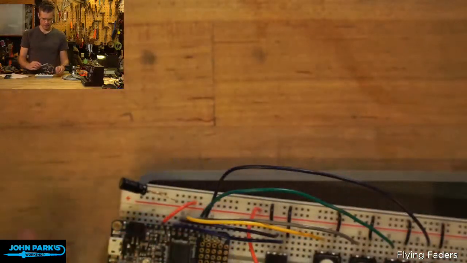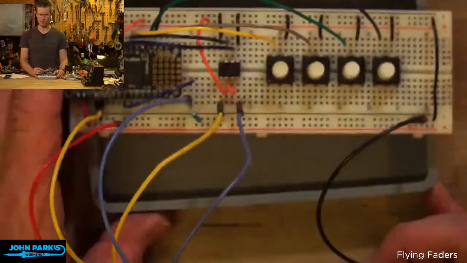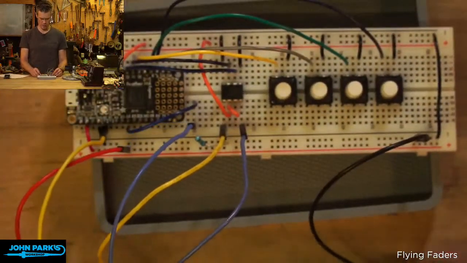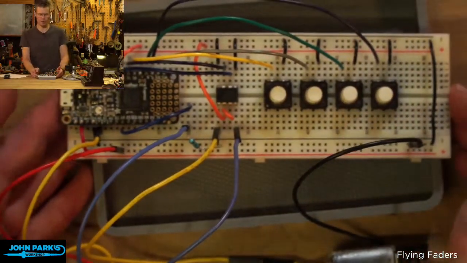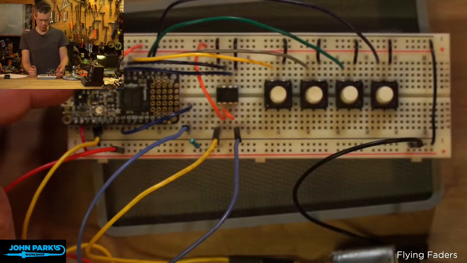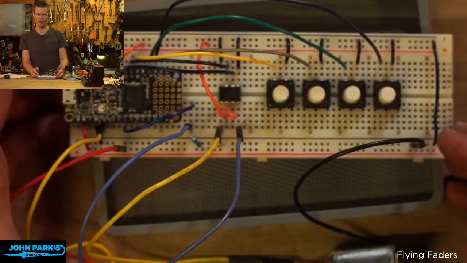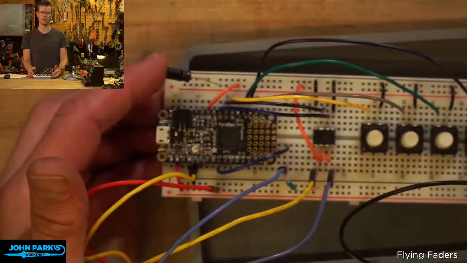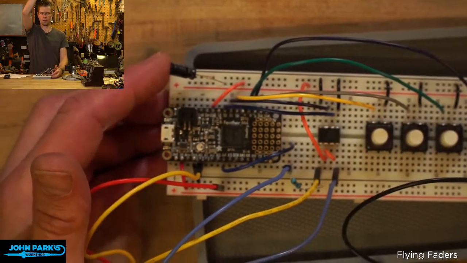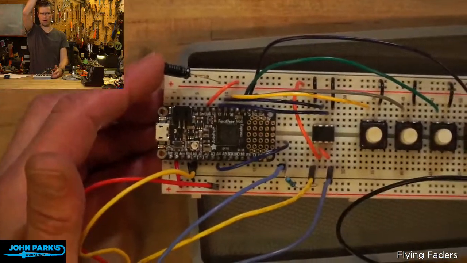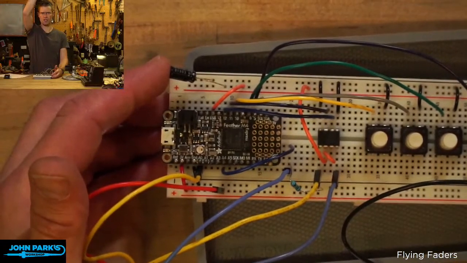So what I'll do actually is explain how this is all connected up, then we'll take a look at it in pieces of what's going on. On the breadboard here I've got a Feather M4, and first of all, you'll see I'm running a capacitor across power and ground to make sure we don't have any little voltage spikes and brownouts of the logic on the board.